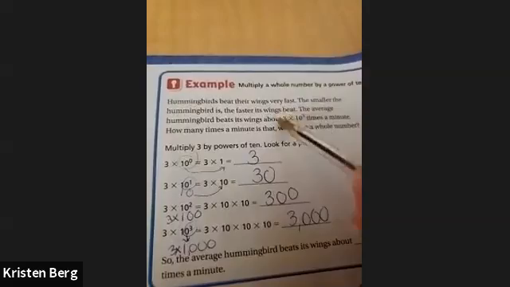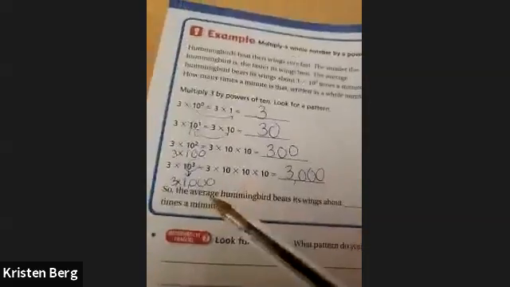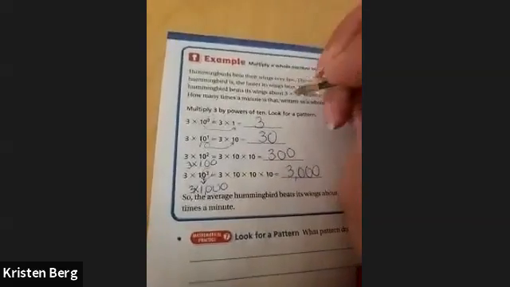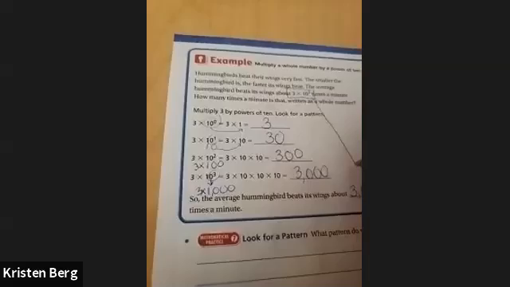It wanted a 3 times 10 to the 3rd power. So it would be the average hummingbird beats its wings about 3,000 times a minute.